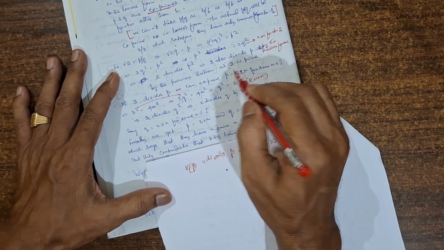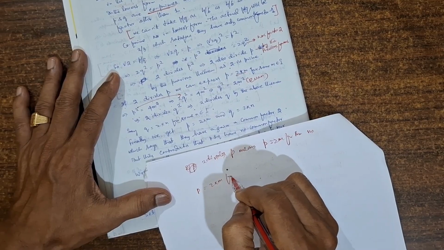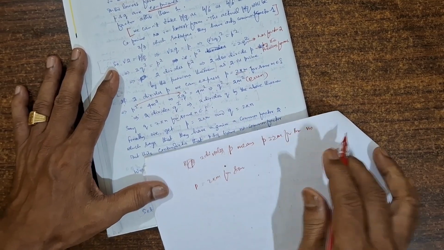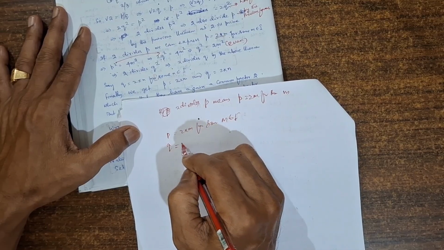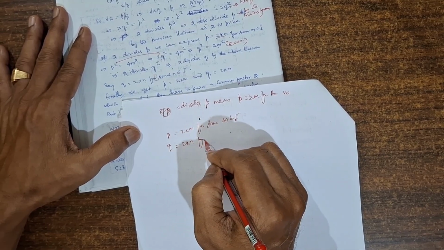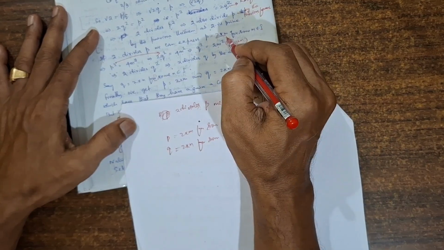So p is equal to 2 into m for some m belongs to I, and q is equal to 2 into n for some n belongs to I.